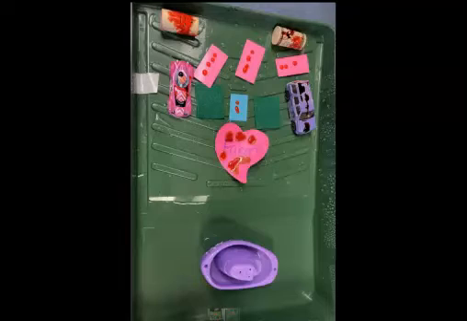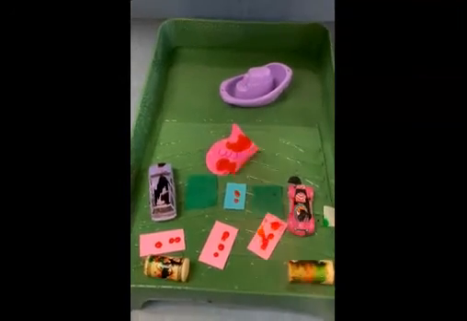Then we have a sticky note that is pink, and it represents our farm. And then we've just got some trash spread out throughout our little lab. What we're going to do is spray water, kind of simulating maybe some rain, and we're going to see what happens.